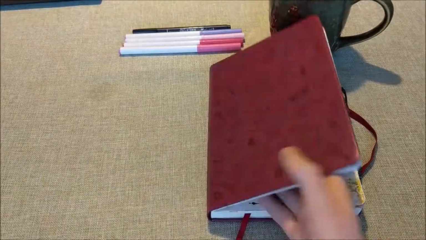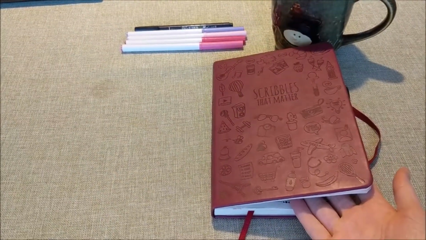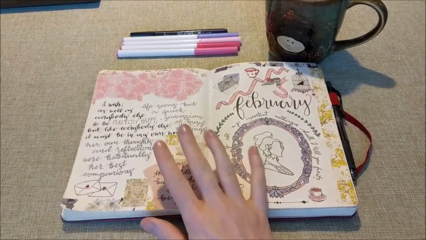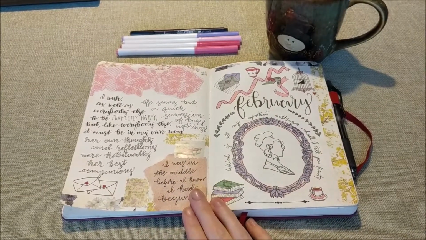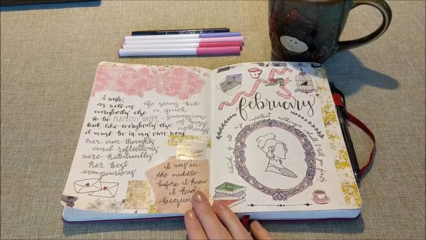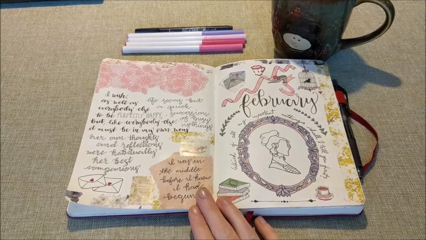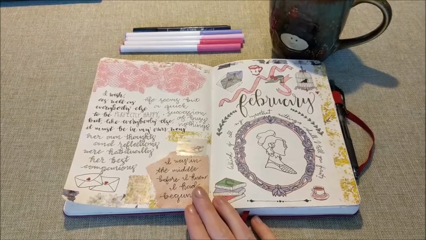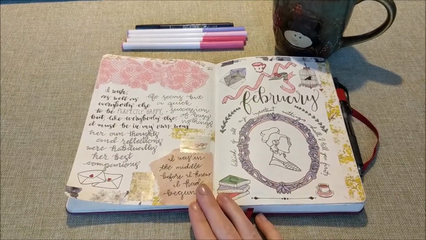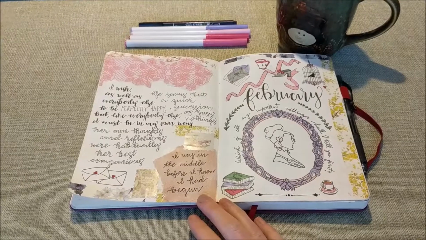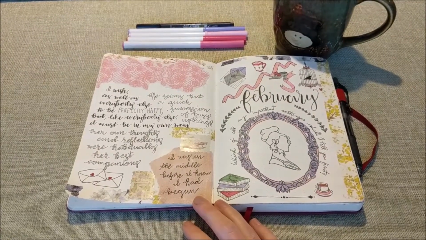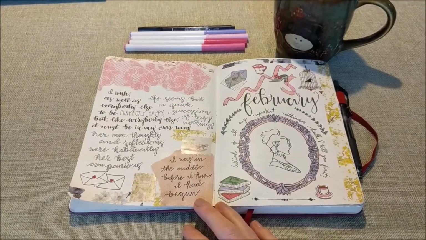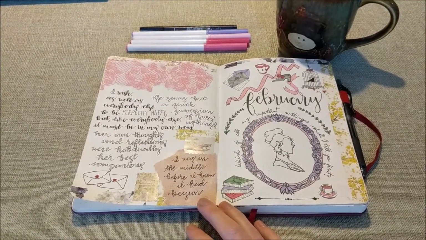This month I'm working in my Scribbles That Matter bullet journal, and it's my second month in it. I've been enjoying it so far since we started this new journal in 2019. So my theme for February was Jane Austen. February is a month that is just associated with romance. And even though, as a huge Janeite myself, I don't see her books to be solely just romance novels, that's obviously one of the main aspects in a lot of her works. So I decided that Jane Austen would be a perfect theme for February.